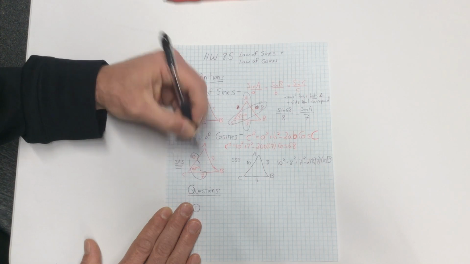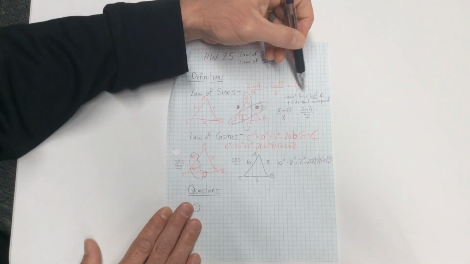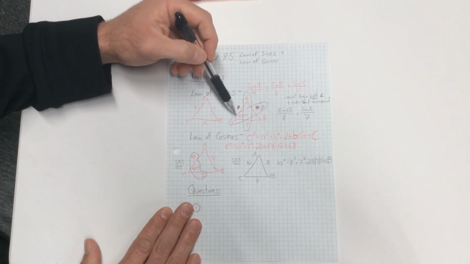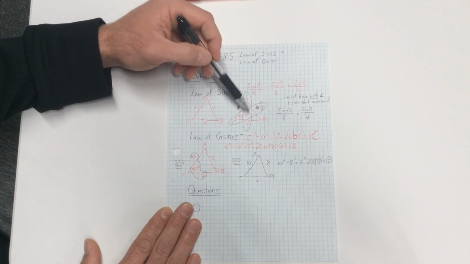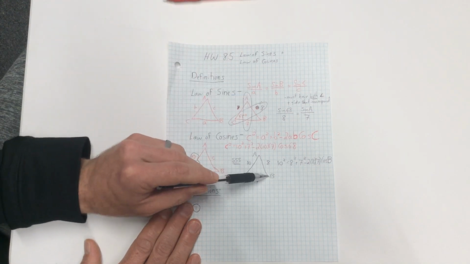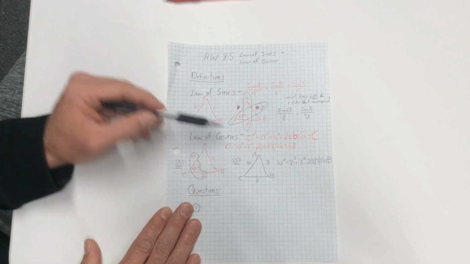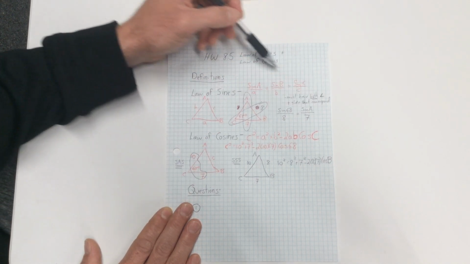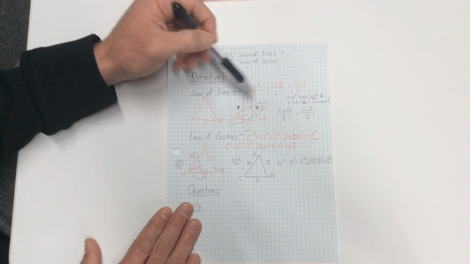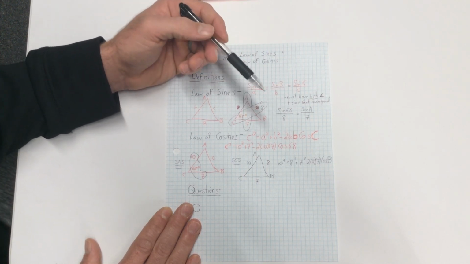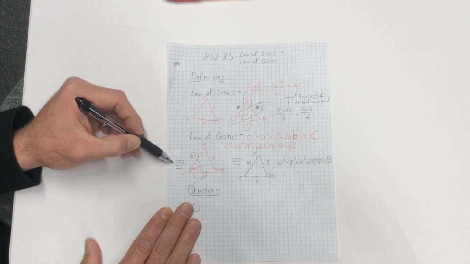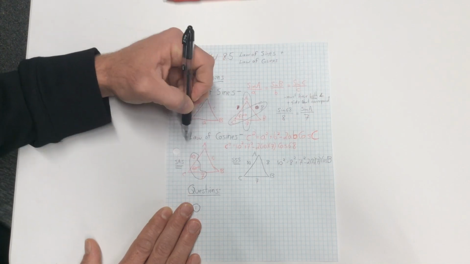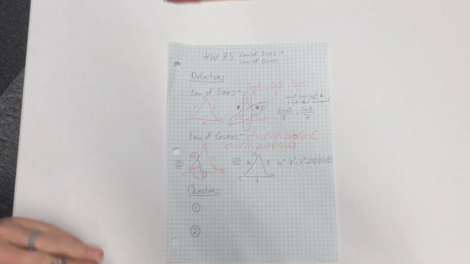So the key idea here is the law of cosines works when you don't have a situation where you know the angle and the side across from each other. Notice I don't have that. I have 10, but I don't have the angle. Don't have the angle, don't have the angle. Or here, I don't have any combination. Law of sines, if you have that combination, use the law of sines. I think it's a lot faster. But if you have an SAS situation or an SSS situation, that's when you're going to use the law of cosines.